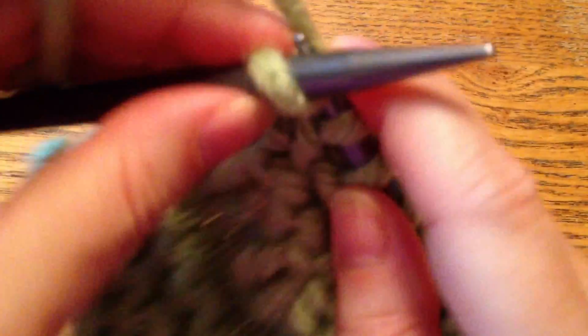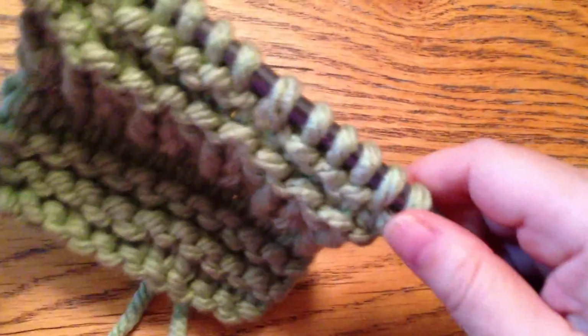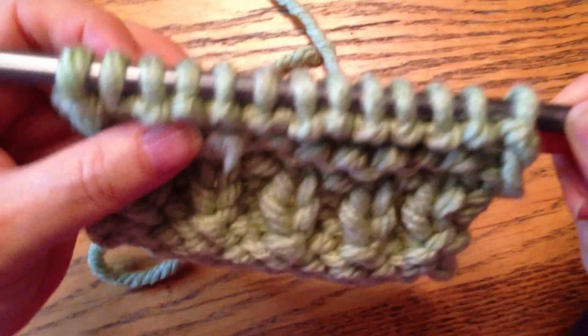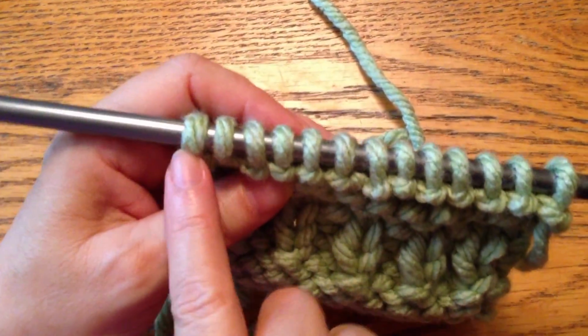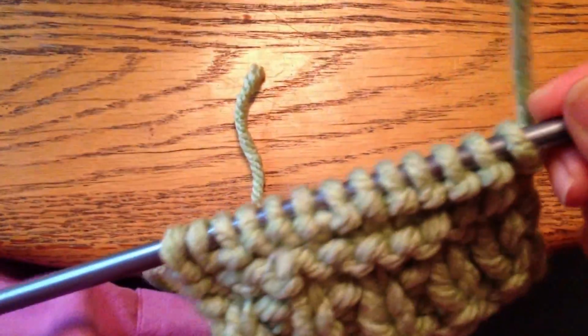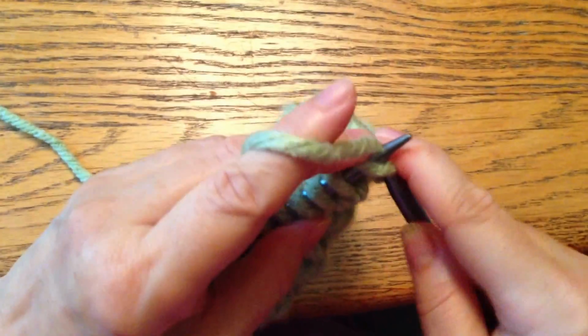Now, for the most part, you're not going to be increasing more than one stitch at a time. You probably will only be increasing one stitch at a time, like it might say increase one stitch every other row or something like that. So now I have, instead of 11 stitches, I've got 2, 4, 6, 8, 10, 13 stitches on here. So then when I continue knitting, I'll just knit across the ones that I increased.